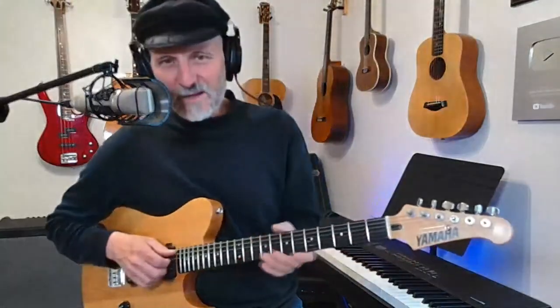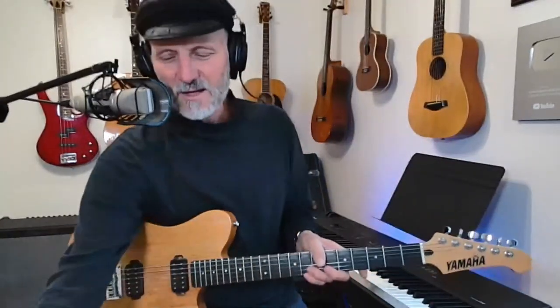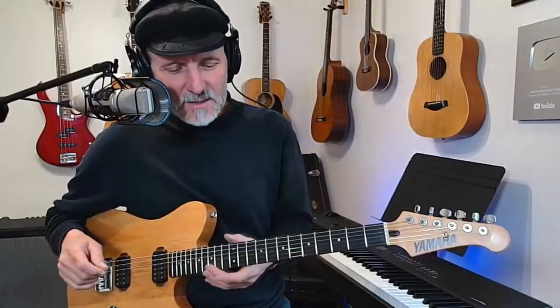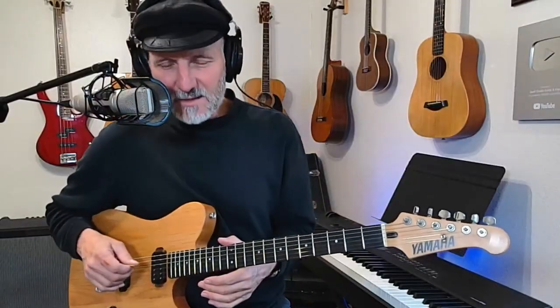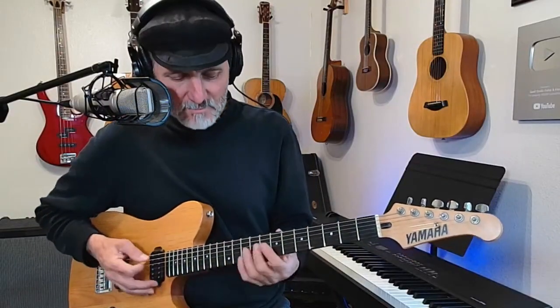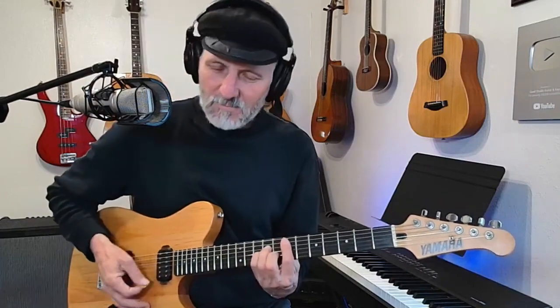Now, some of you may be thinking that this is a Hotel California chord progression. And in a sense it is. Hotel California came out in 1977. But there was a recording that came out in 1969, July of 1969, by Jethro Tull, and it goes like this.